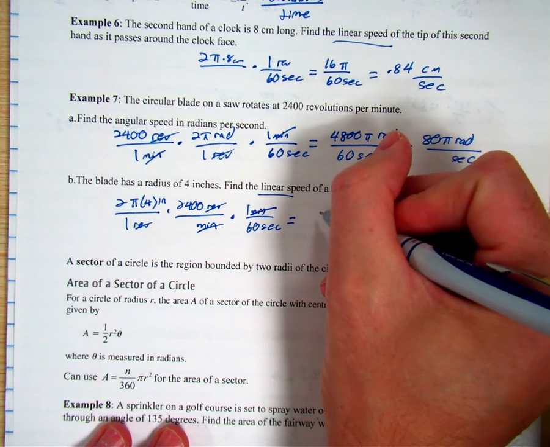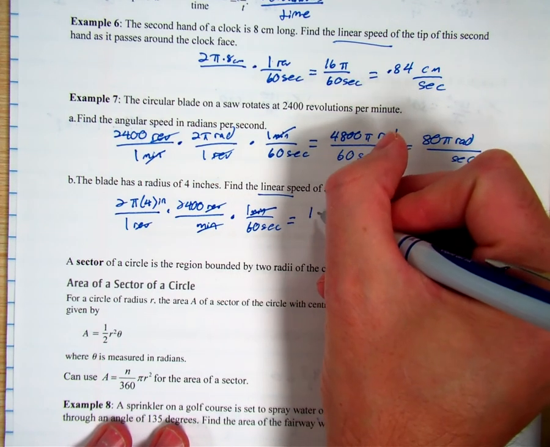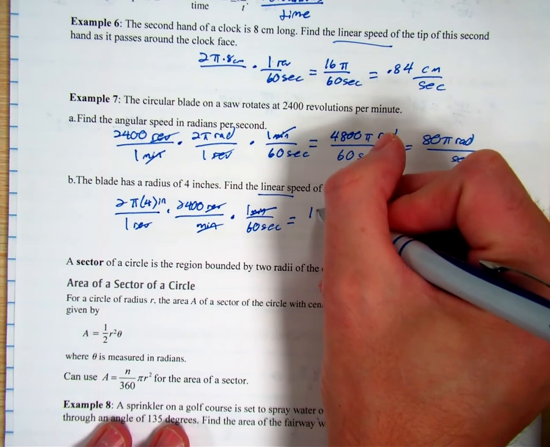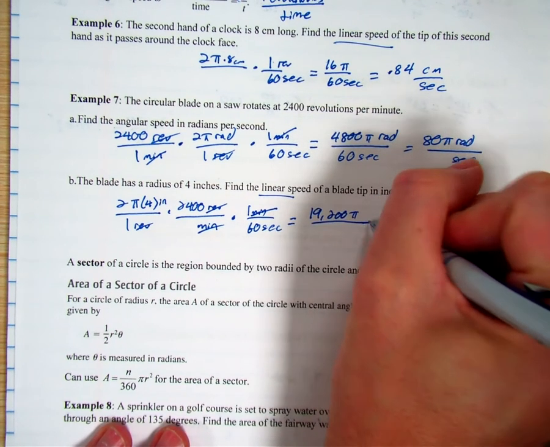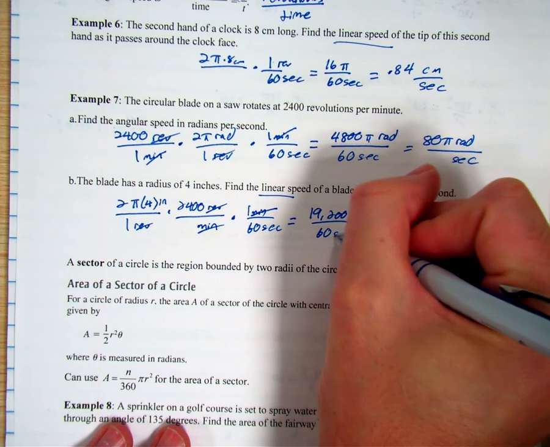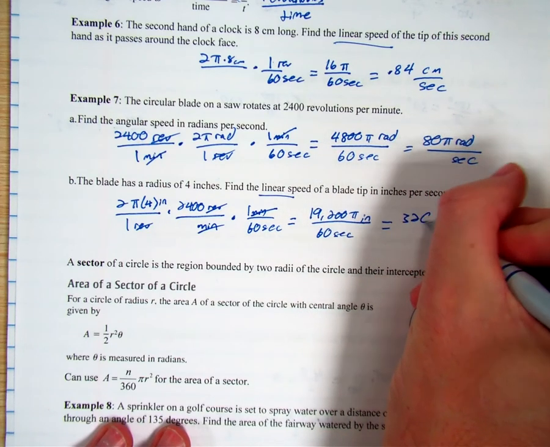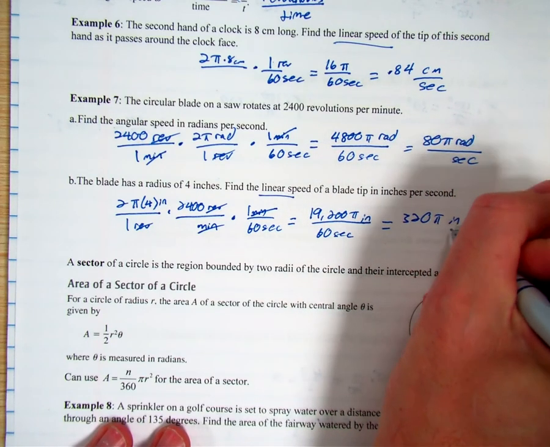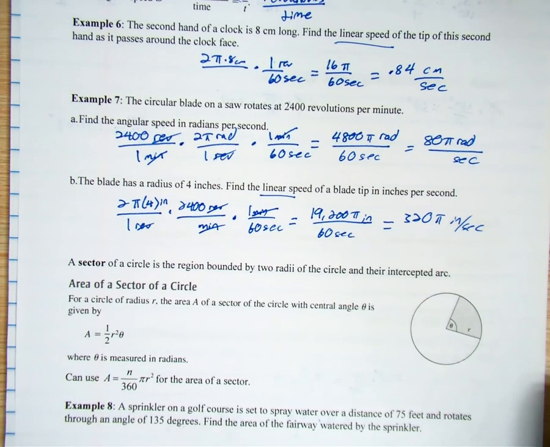And that will give us 8 times that. We got 19,200 pi inches per 60 seconds. 320 pi inches per second. That is moving.